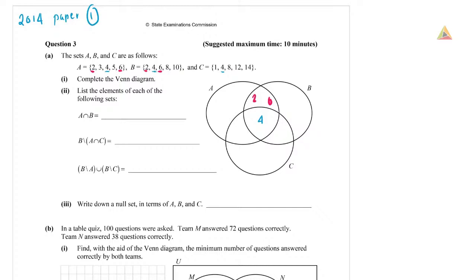So then I want to see, is there anything that's common for B and C? Is there anything that you see there that's in B that's also in C? So the number 8 actually, the number 8 here and the number 8 here. So that goes into the intersection bit for B and C. And let's just see, is there anything common for A and C? There isn't, so there's no number that's common to both A and C.